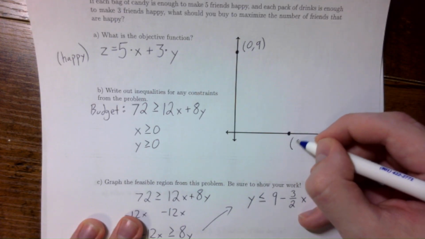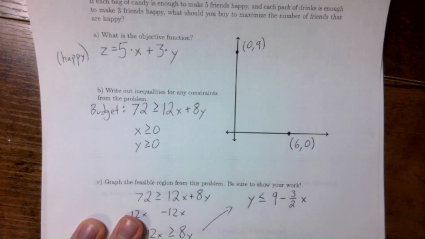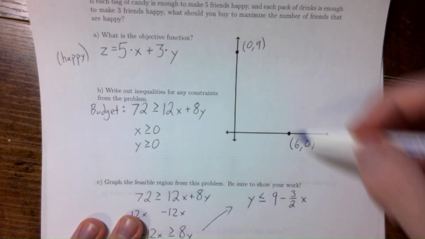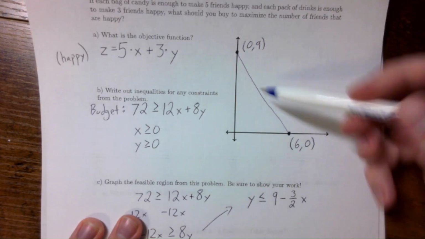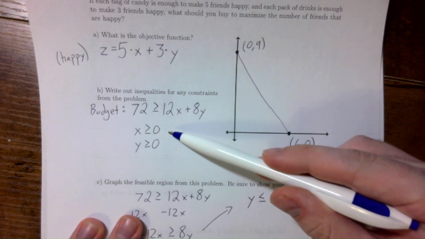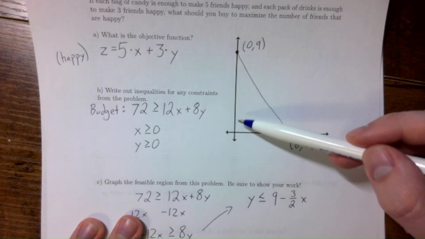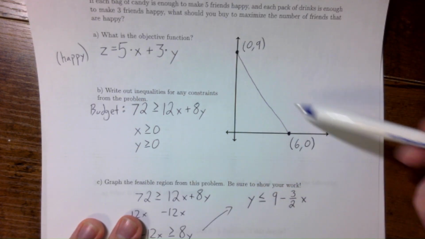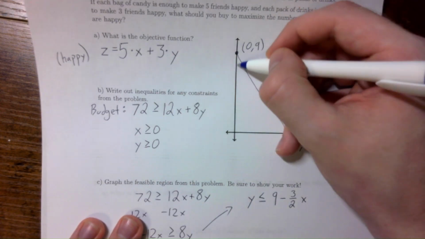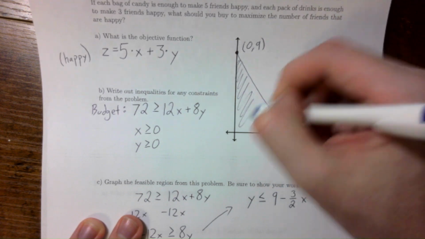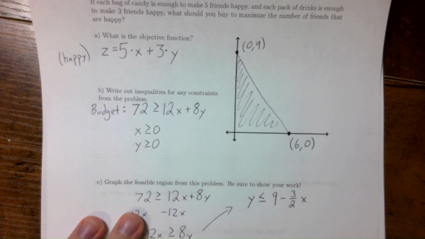So this is the point (6, 0). This could also have been done by setting y equal to 0 in this equation and then solving for x. So I have this line, and I am below this line, on the right side of the line x equals 0 and above the line y equals 0. So my feasible region is this region here.